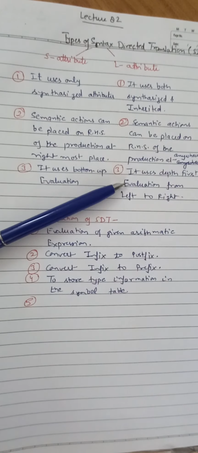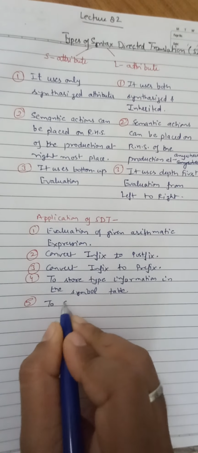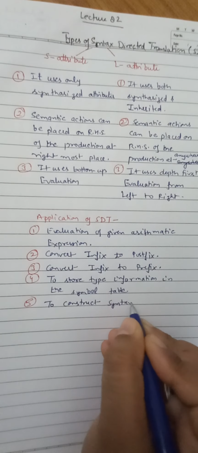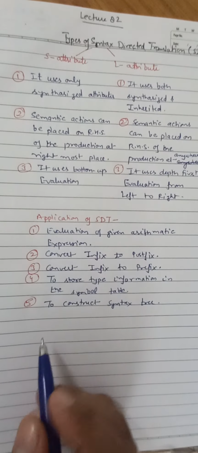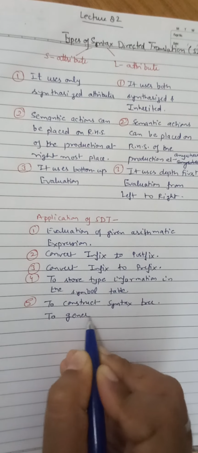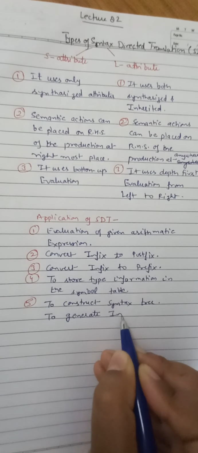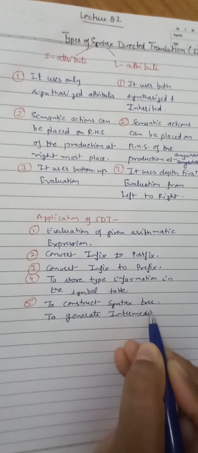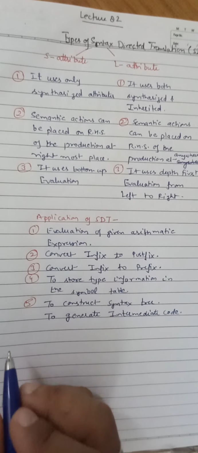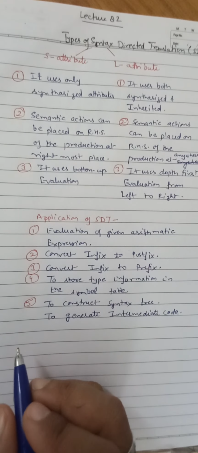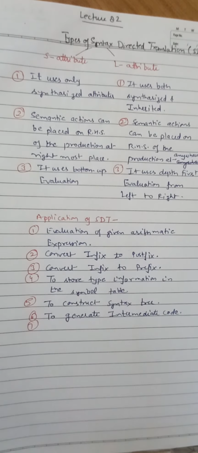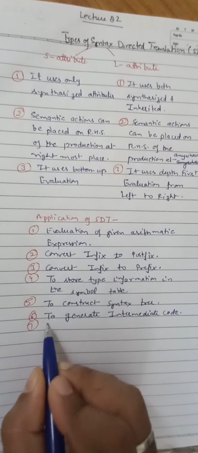Or we can say to construct a syntax tree, or the next application is to generate intermediate code, we use SDT. And what next? With the help of this, we can perform type checking.